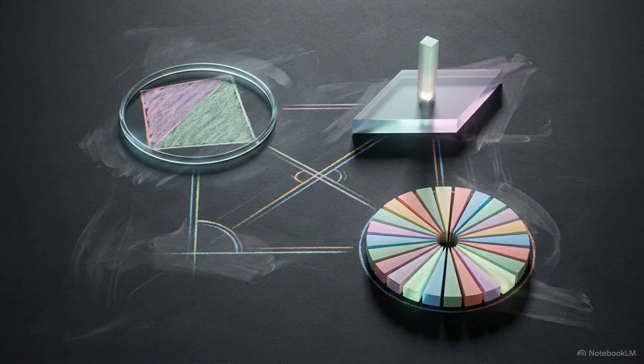Geometric mastery comes from recognizing how every dimension, shape, and formula connects within a unified architecture.